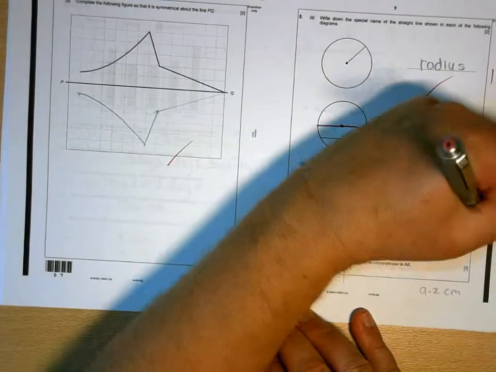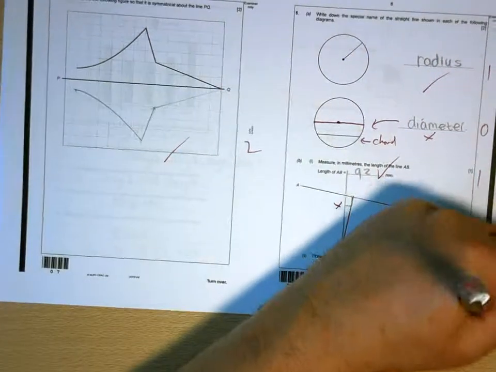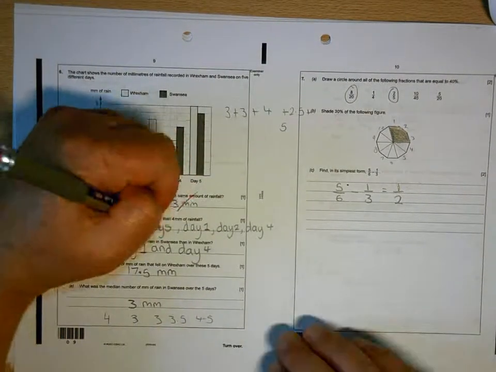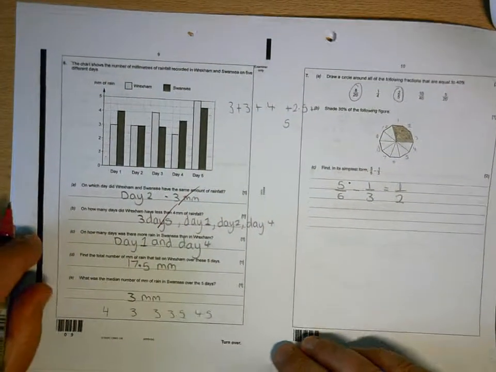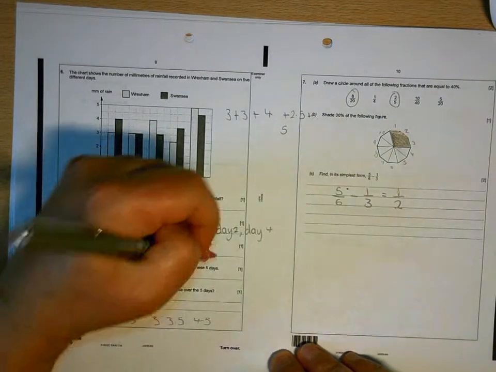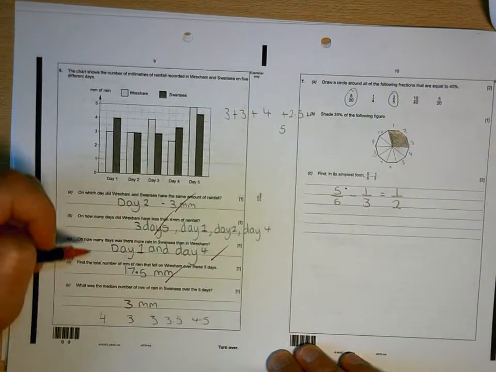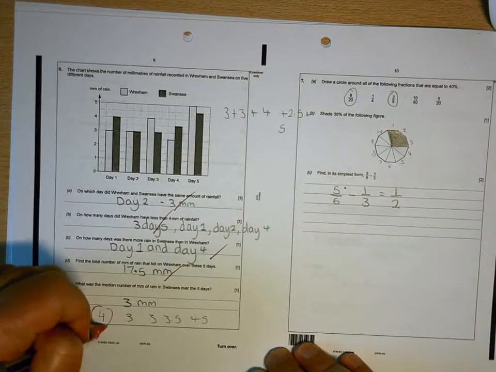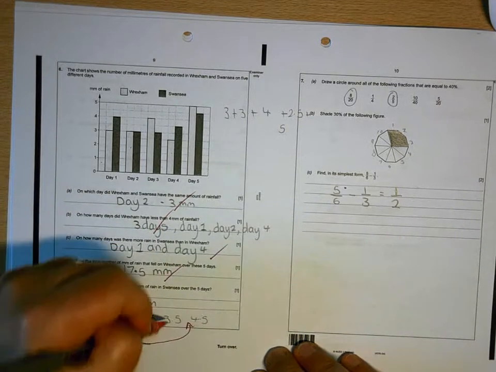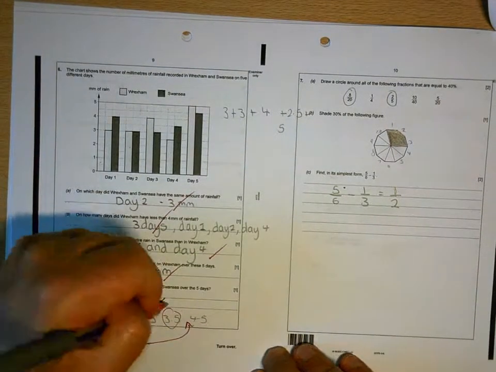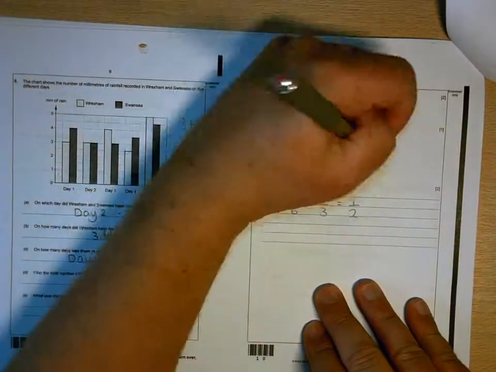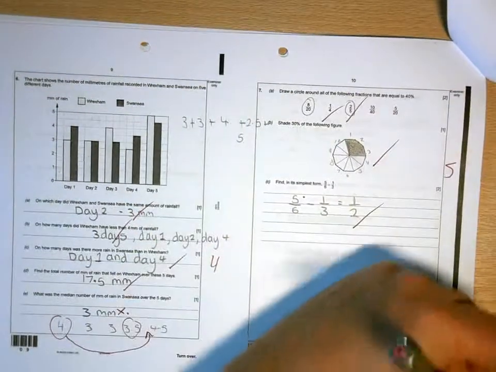So 1, 0, 1, 0, 2, 4 for the page. Day 2, 3 days, 2 days, 17.5, and with this one they've got to be in order, so that needs to be in there, and then that would be the median. So 1, 2, 3, 4 there. Correct, correct, correct. Good. 5, 9 for the page.